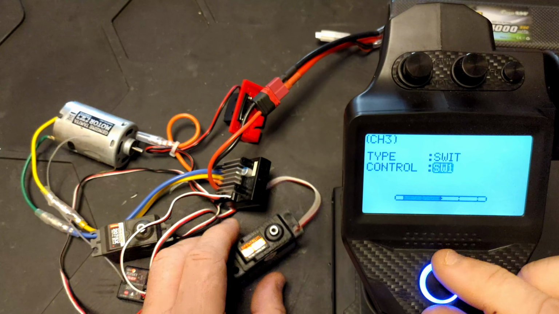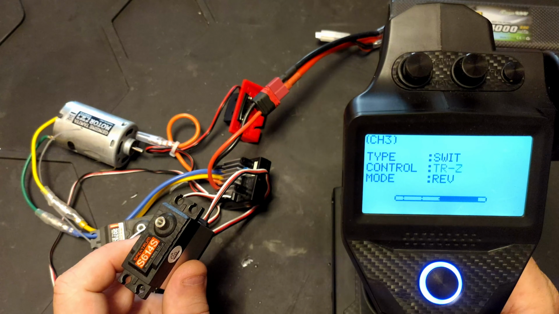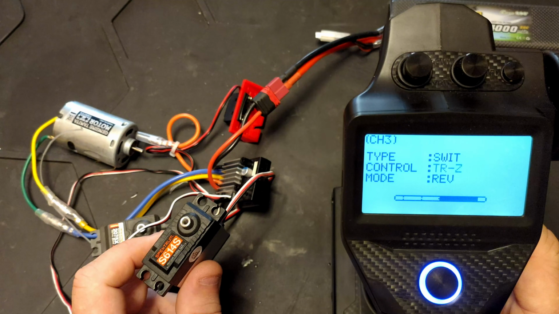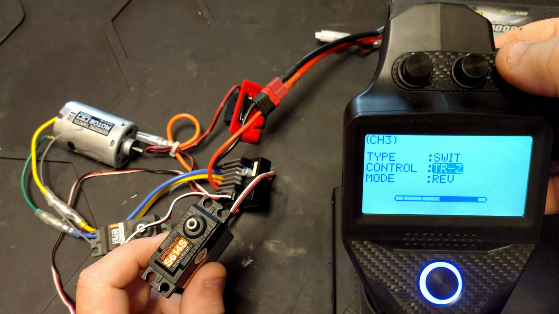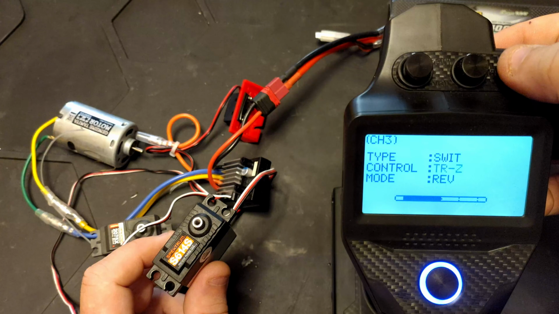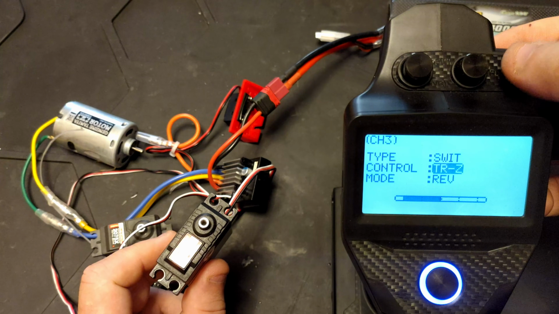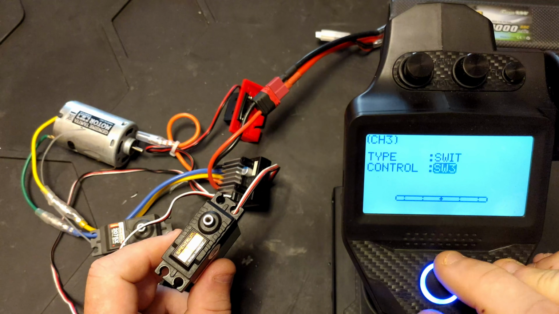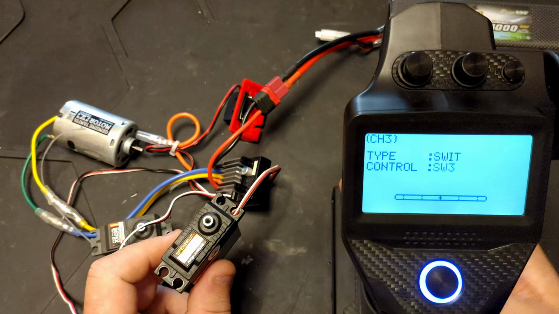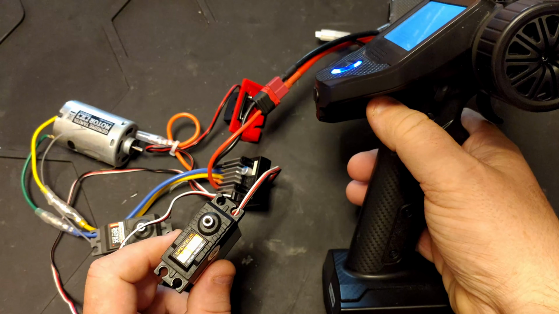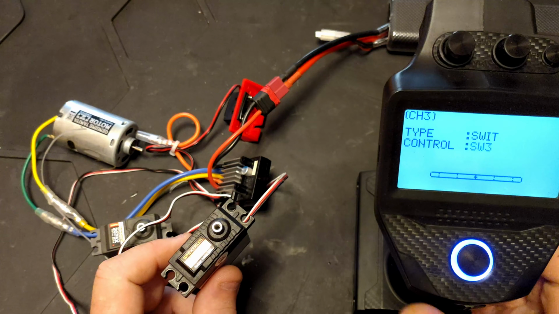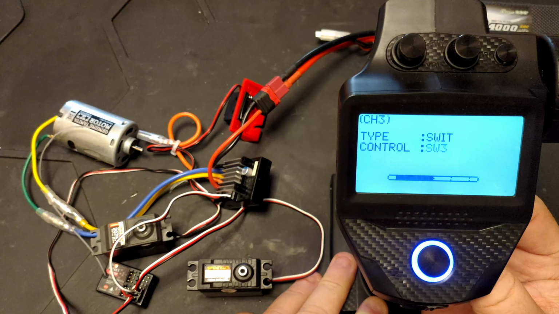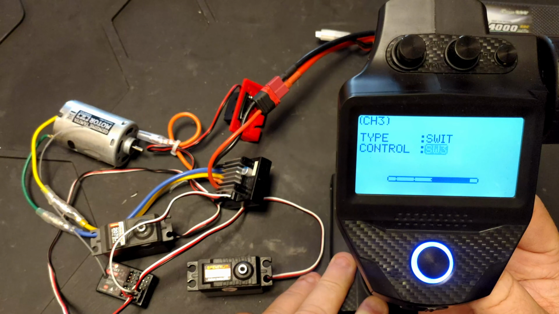We can go down here and choose different switches. So we've got TRZ, which, let's see if I can work out which one. Is that when you press it? Yep. So you press the top hat and that'll change position. Next one is switch 3. I believe that's this one up at the top. So if we now switch that, you've effectively got a 3 position.